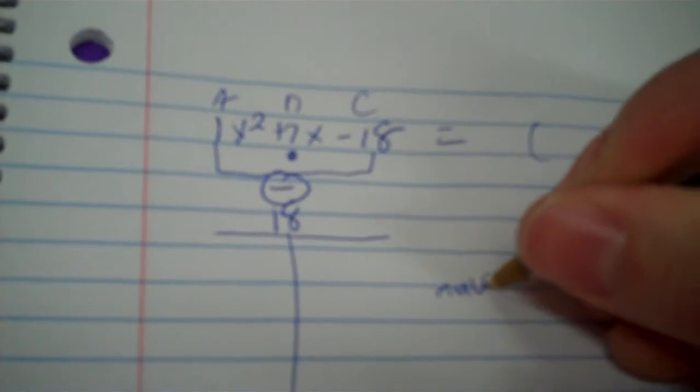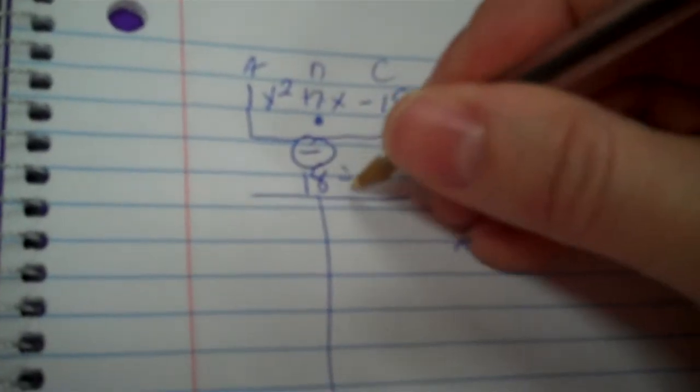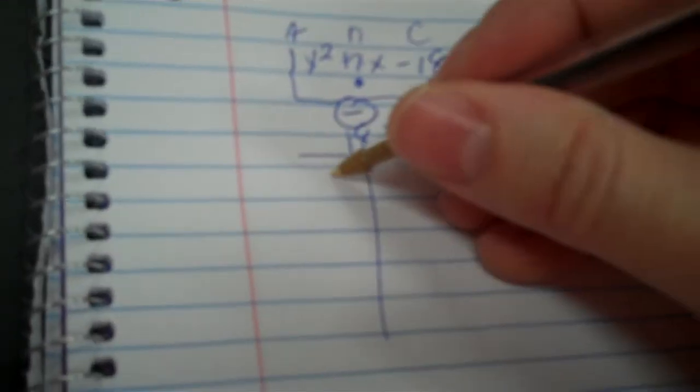So I got a negative, so I would want to minus the 2 numbers to try to equal 7. So 18 divided by 1 is 18, but 18 minus 1 is not 7. 18 divided by 2 is 9. 9 minus 2 is 7, so we got it.